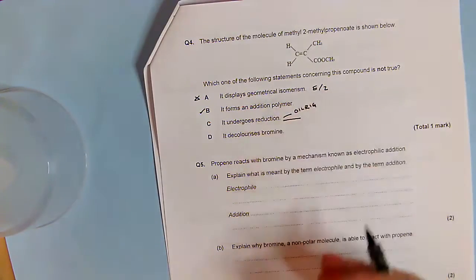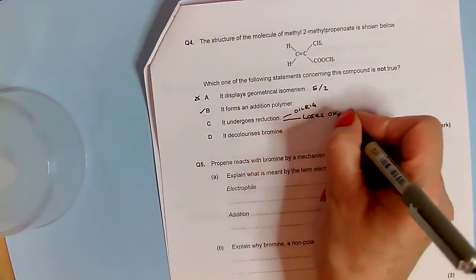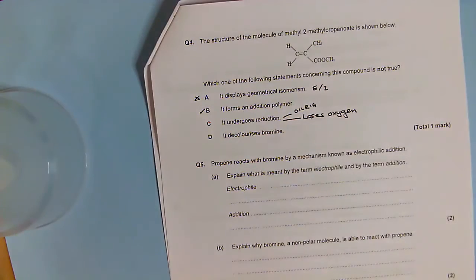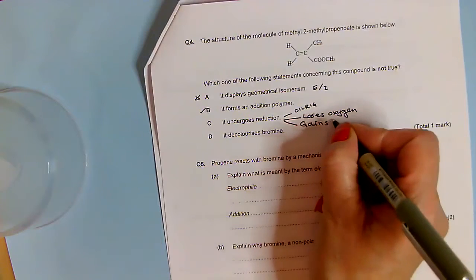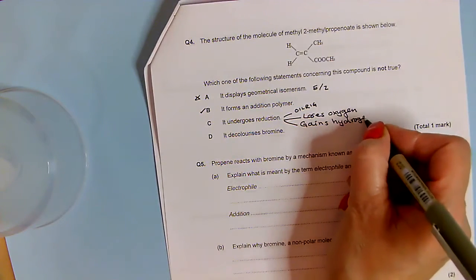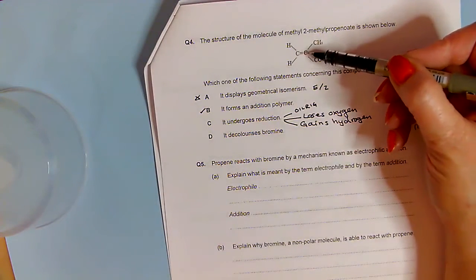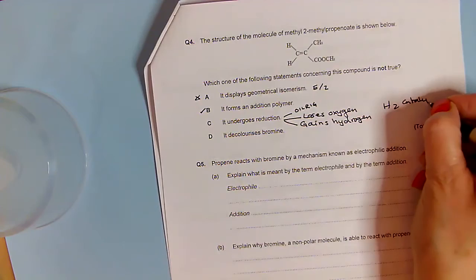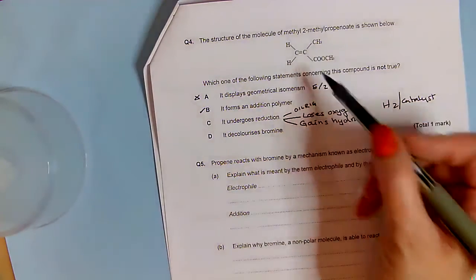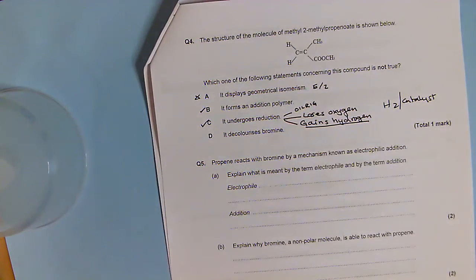The other is if something gains oxygen, it's oxidized. So if it loses oxygen, then it will be reduced. So is this able to lose oxygen? Maybe. Or the other one is it gains hydrogen. So if it gains hydrogen, that would be reduction. And actually on this double bond we can add hydrogen using a catalyst. So H2 and a catalyst. We can add hydrogen to that double bond. So yes, we can reduce that.